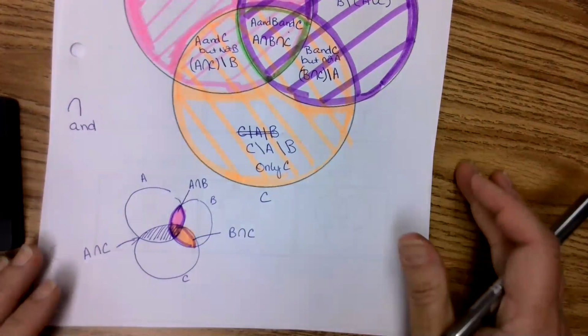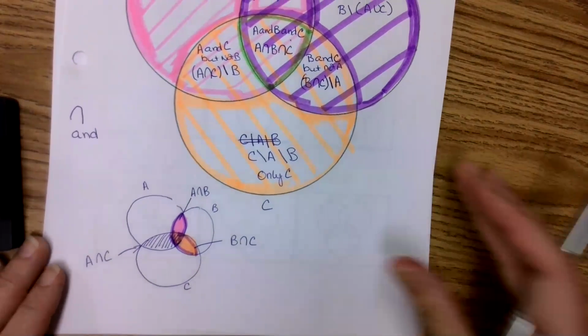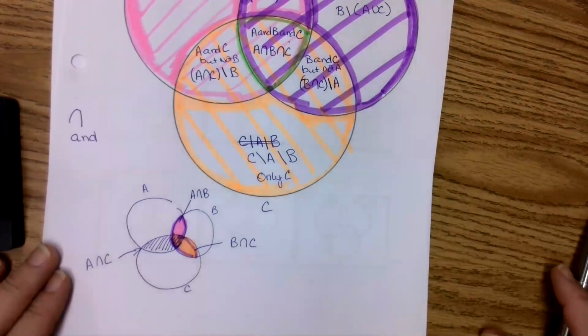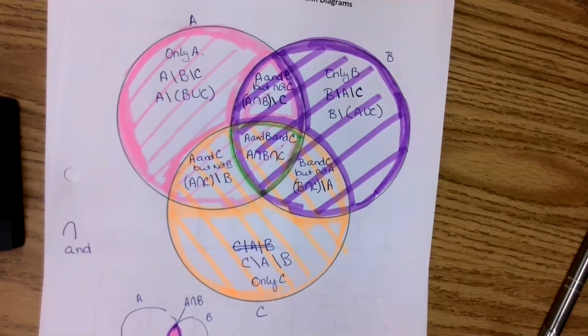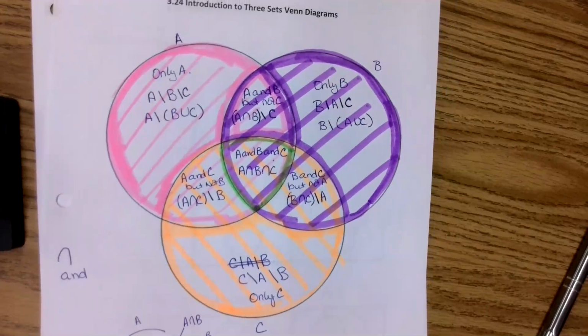Okay, there's our introduction to three-set Venn diagrams. Pretty cool, pretty cool. Gotta love your highlighters and be prepared to check your answers. I think that's the best thing.